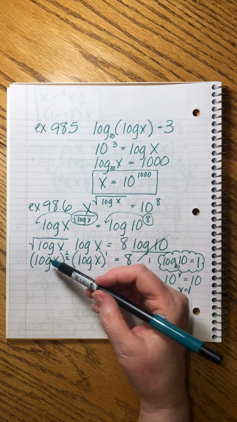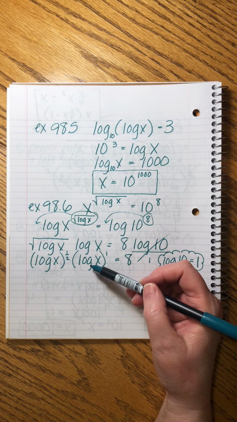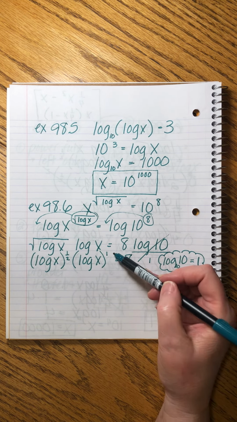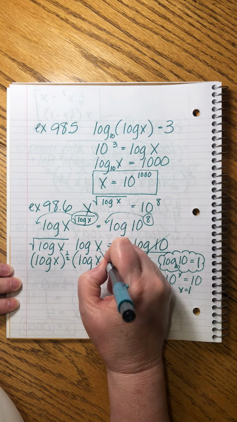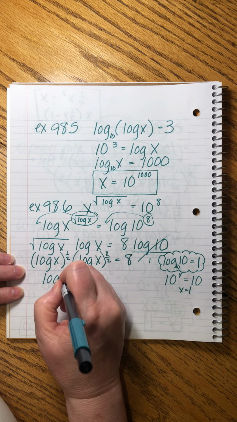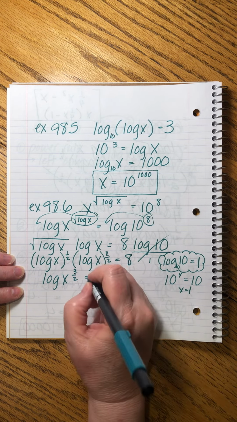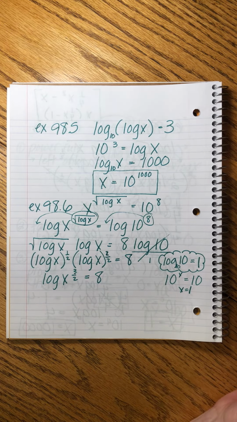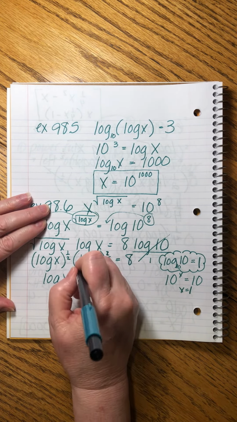When I'm multiplying matching bases, I can add the exponents. So I can make this 2 over 2, right, to make my life easier. So I can write log of x to the 3/2 equals 8, right? Because this whole log 10 thing disappeared. Now I can pull this down.